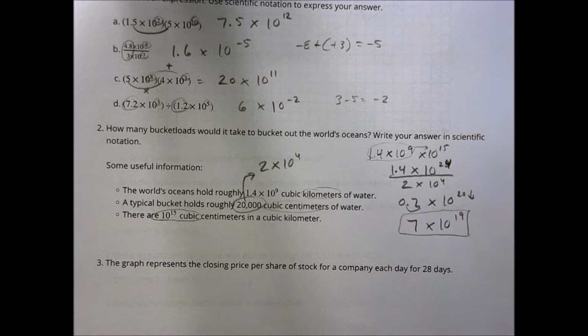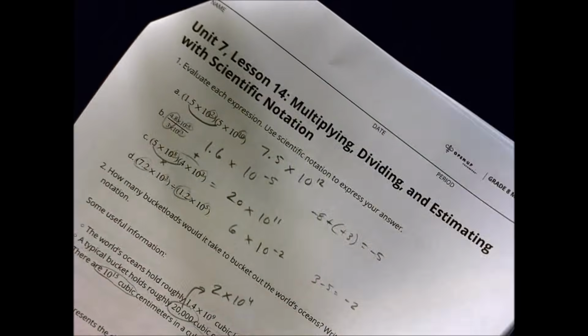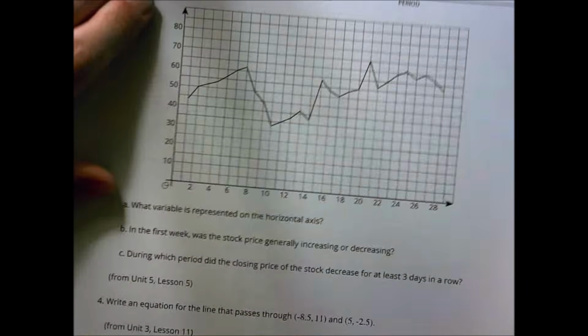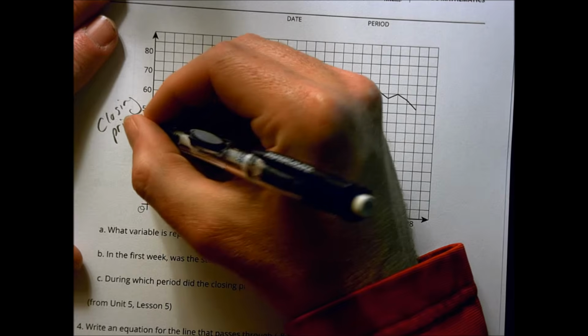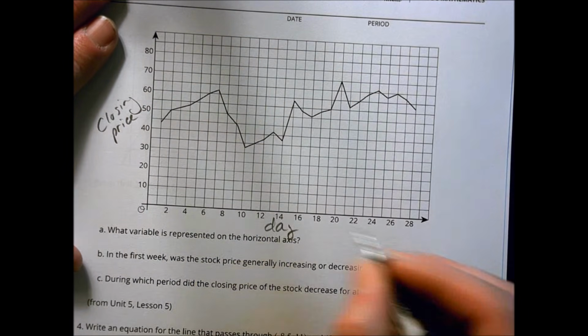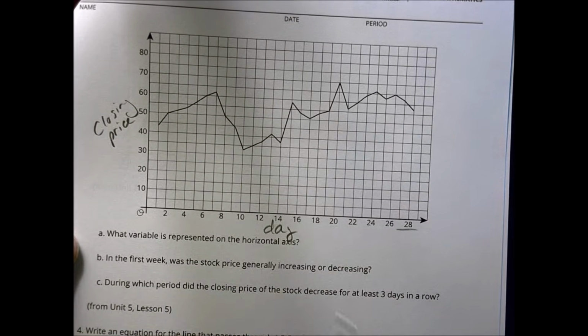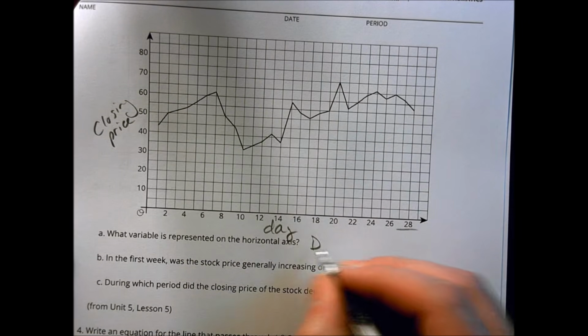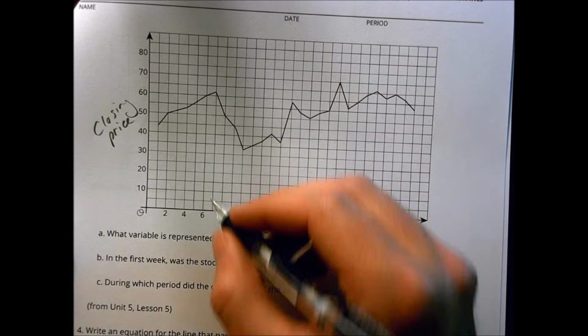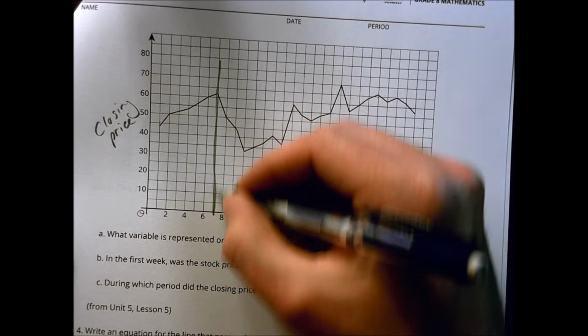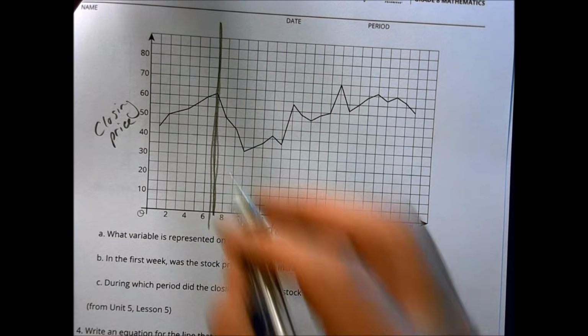Lots of steps. Number 3, the graph represents the closing price per share of stock for a company each day for 28 days. Let's take a look at that graph on the next page. So what we have here is this is the closing price here, and these are my days for 28 days. What variable is represented on the horizontal axis? That's going to be our days. In the first week, was the stock price generally increasing or decreasing? Well, the first week is right here through there, and we can see that for the most part it seems to be increasing.